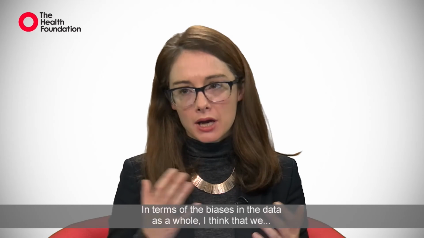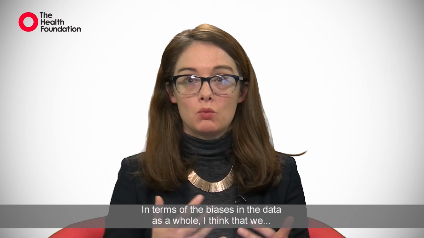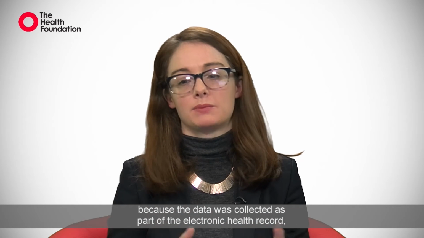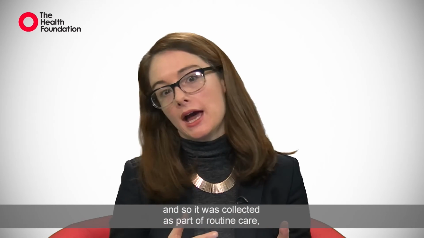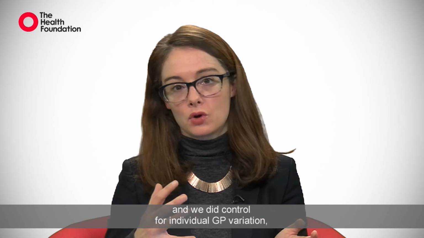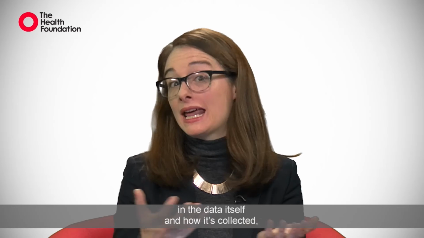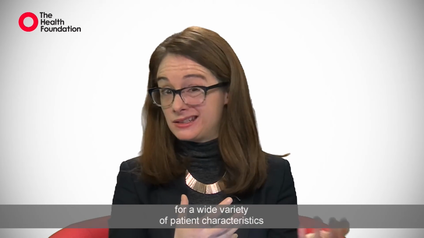In terms of the biases in the data as a whole, because the data was collected as part of the electronic health record, as part of routine care, and we did control for individual GP variation, I think there should be relatively little bias in the data itself and how it's collected, because it wasn't collected specifically for this study, which comes with its own problems. And so we were able to control for a wide variety of patient characteristics that might confound our findings.